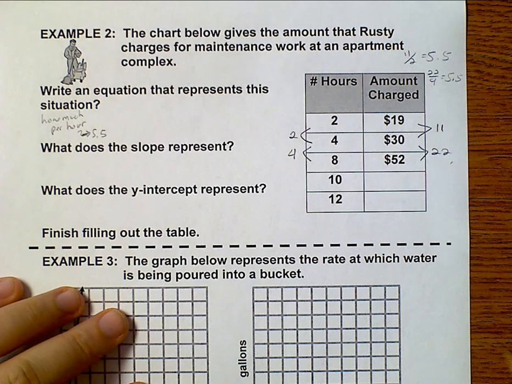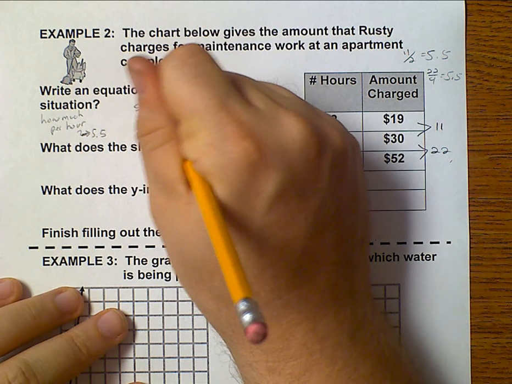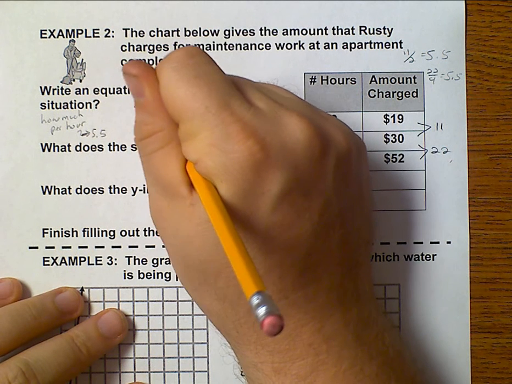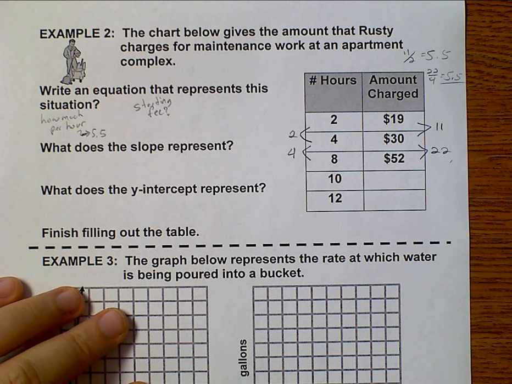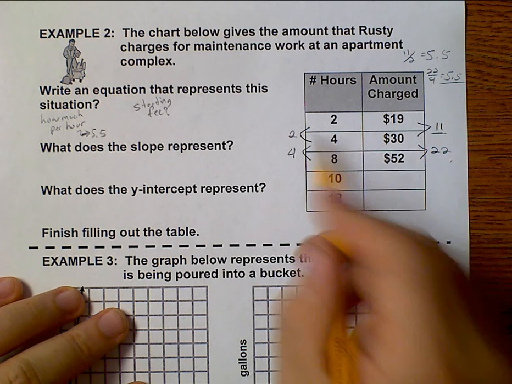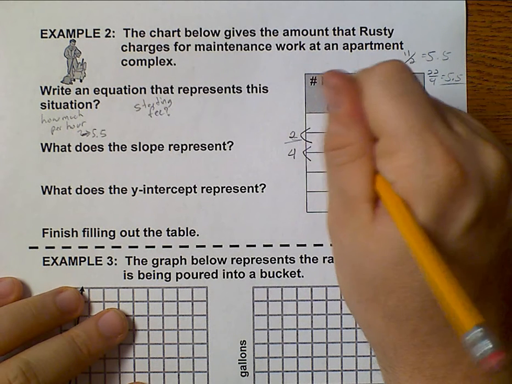My next question is, is there a starting fee? Well, let's figure that out. Well, it's $5.50 per hour, all right, or it was $11 for 2 hours. So what would it be for 0 hours?